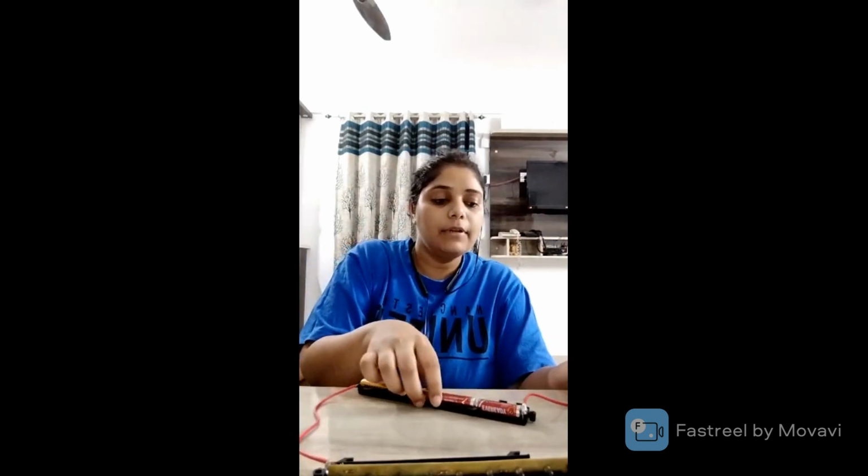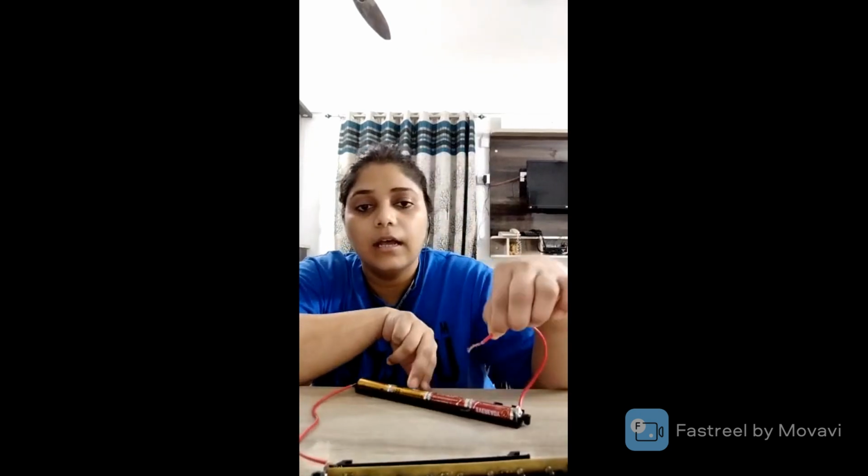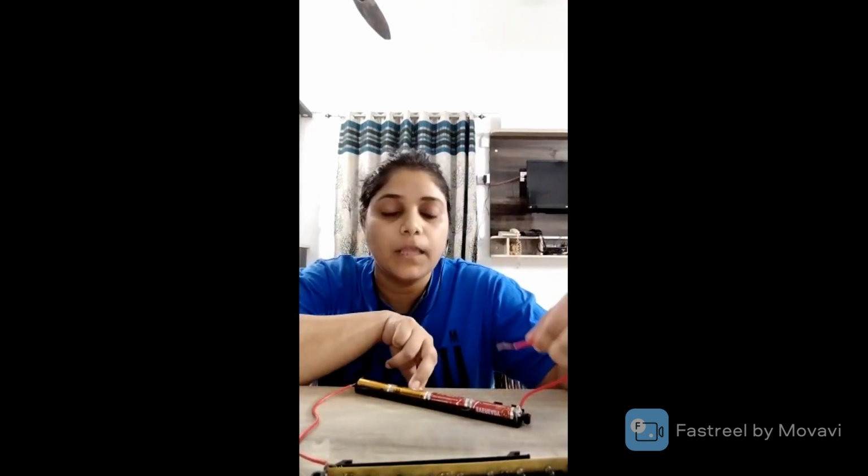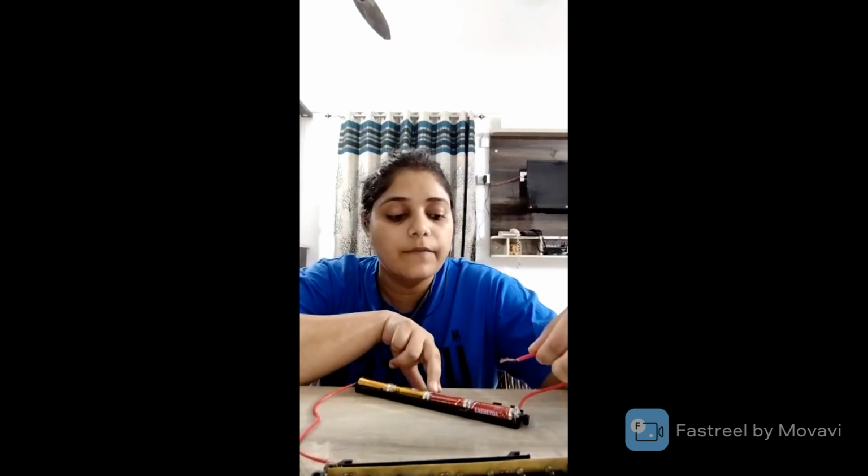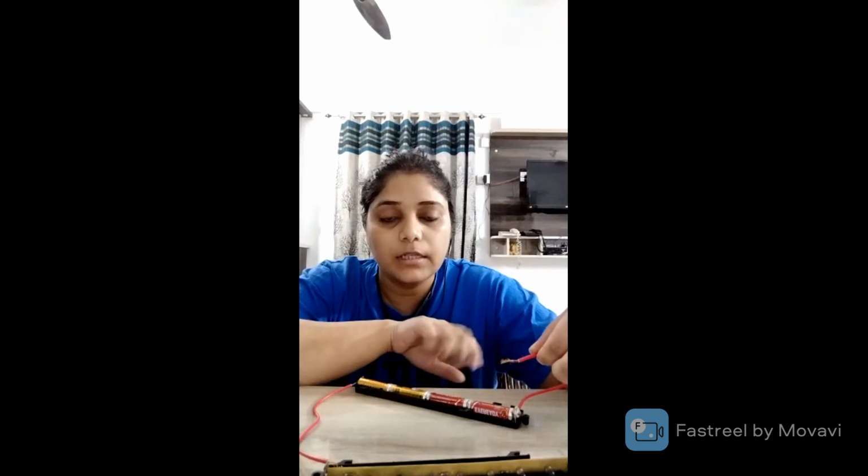Now I will connect the remaining end, another piece of wire which is connected to the positive terminal of the cell, to another end of the LED lights, which will be here. This. Okay.